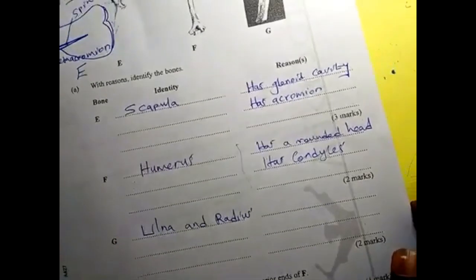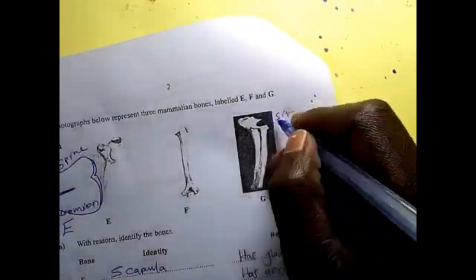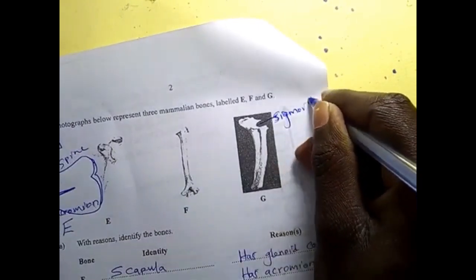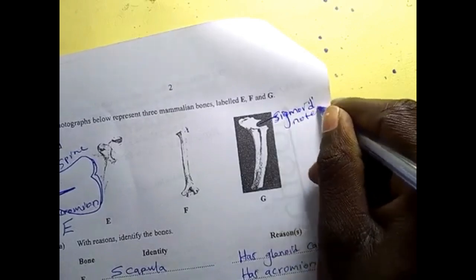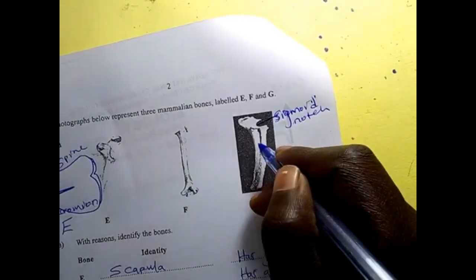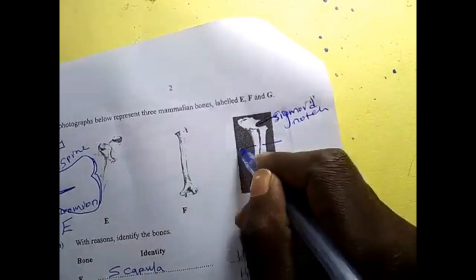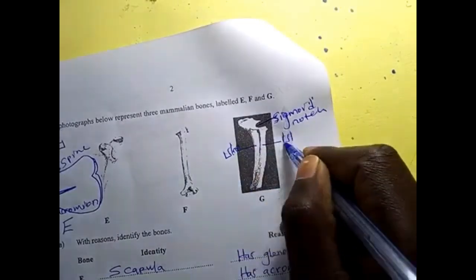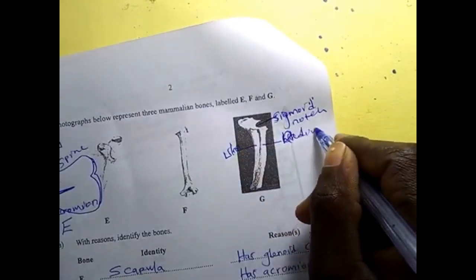Ulna, the reason is because they have a sigmoid notch. This is the sigmoid notch, this hole. This is the ulna and the radius.